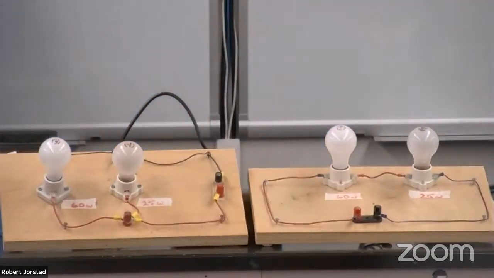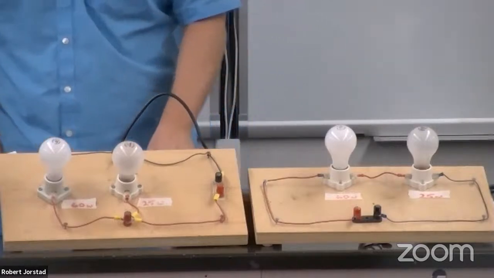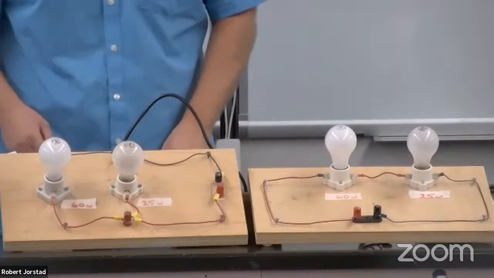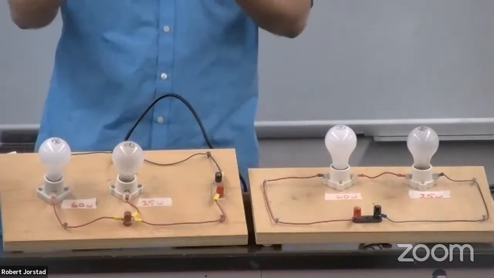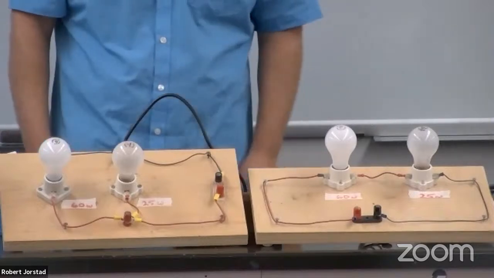Let's start here with this one, the one I've got right here. This is the parallel case. When I turn these on, which bulb is going to be brighter, the 60-watt or the 25? What's your gut tell you?